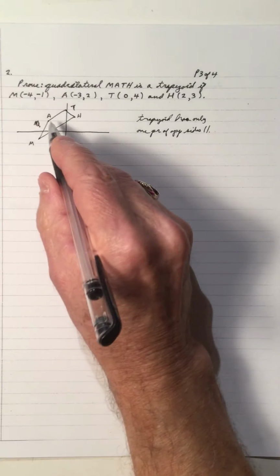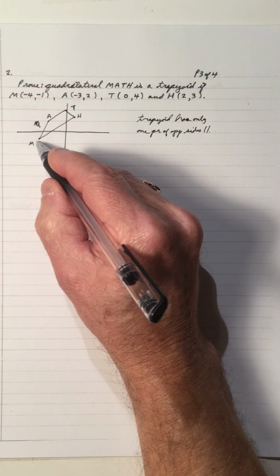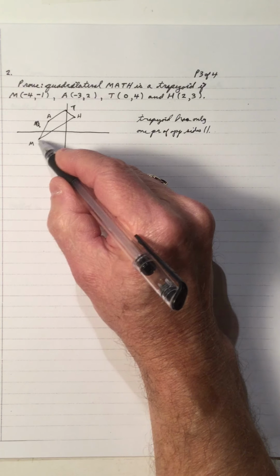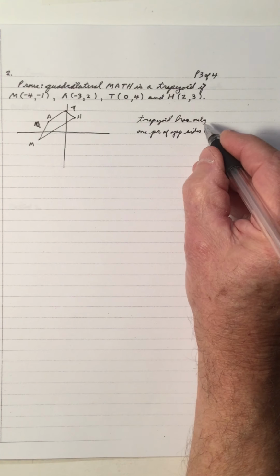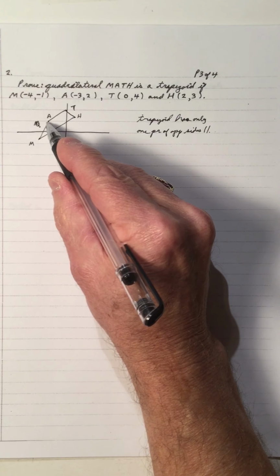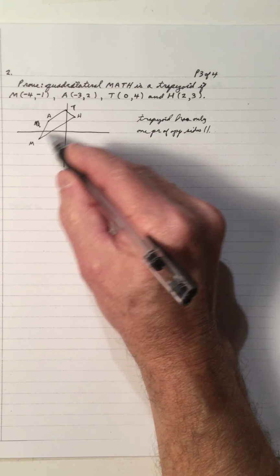So it looks like AT is going to be parallel to MH. So I'll get the slope of AT and the slope of MH. But it says only one. So really, you have to prove that AT is parallel to MH.